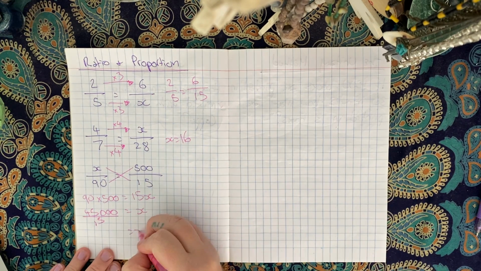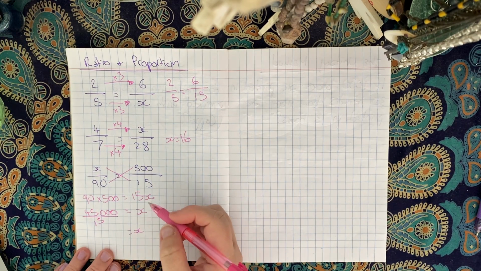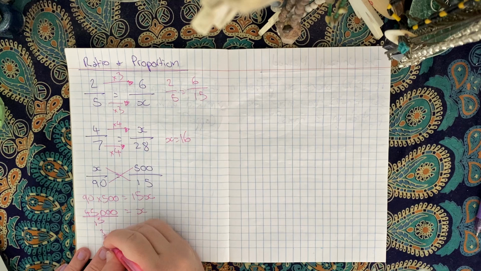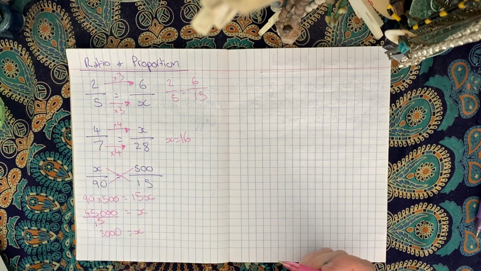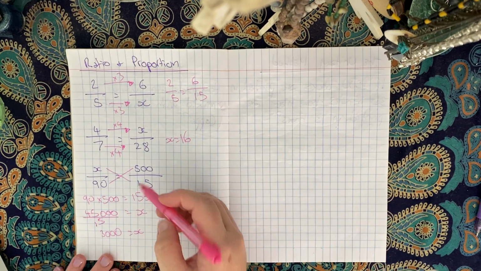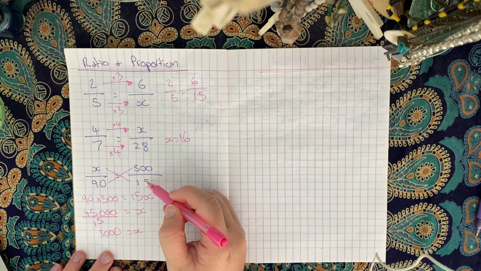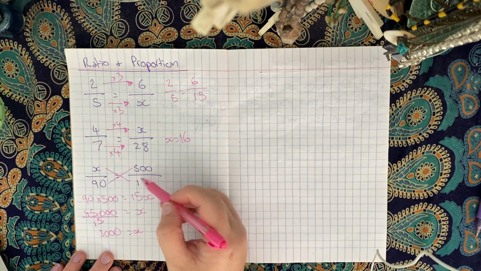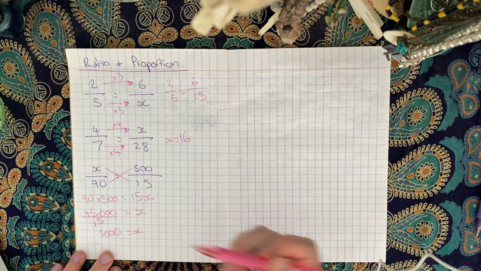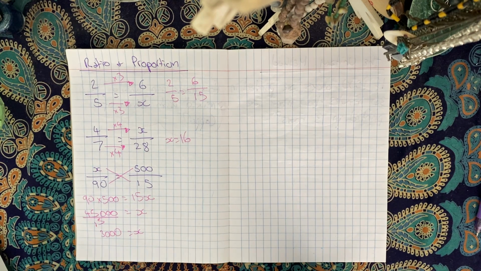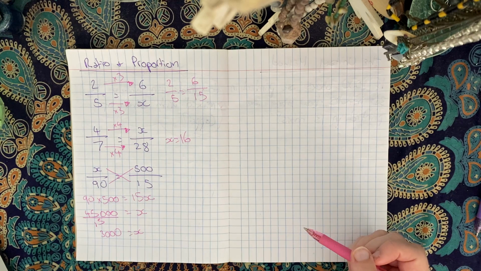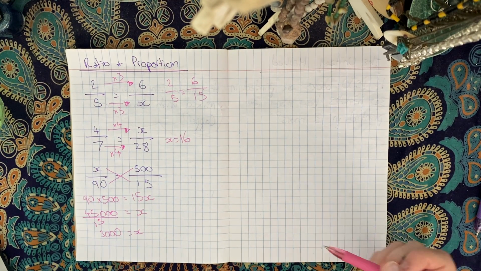Now you can type this into a calculator if you want. You should get 3,000. So that makes sense to me, right? So x equals 3,000 because we said 15 times 6 is 90. So 500 times 6 is 3,000. And that's a way you can go back and check to make sure it works. But this is a really good way to do it. Cross multiplication, which is known as the ratio method.